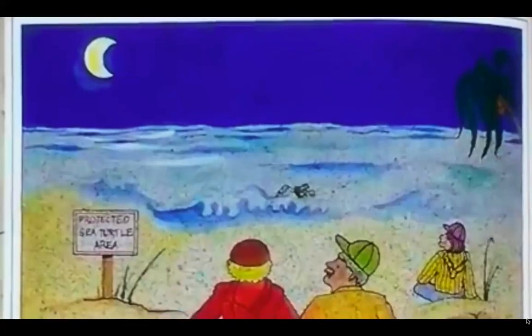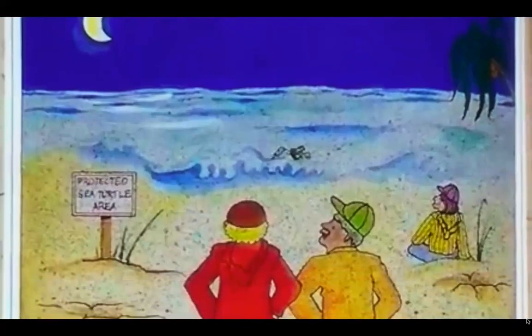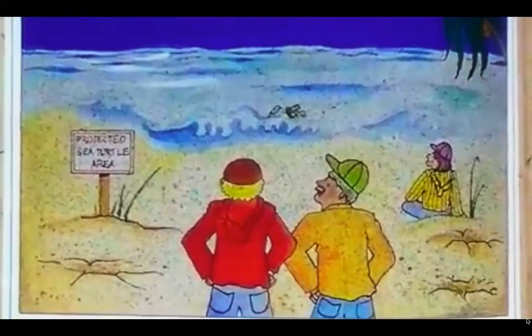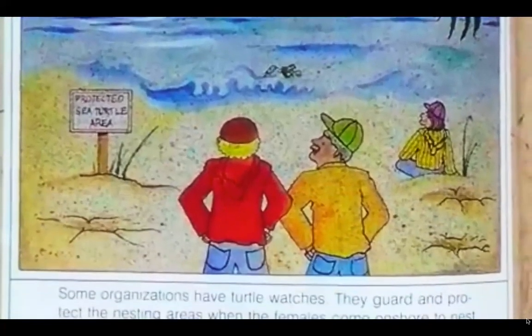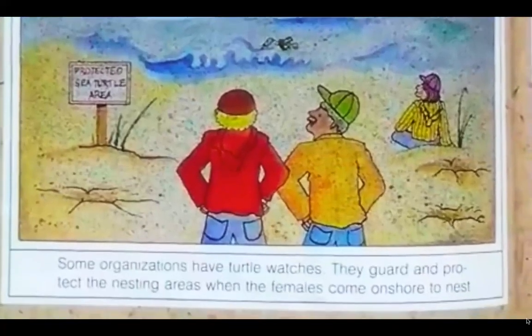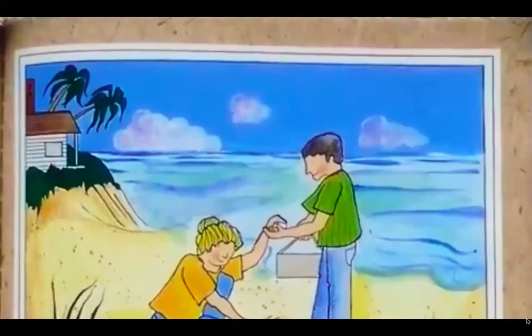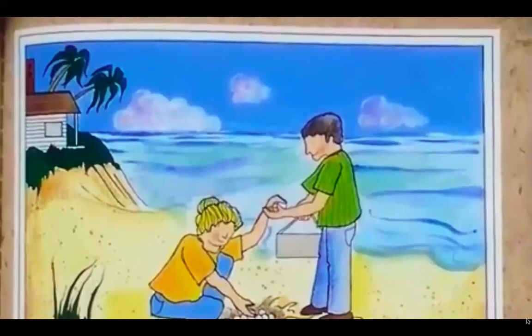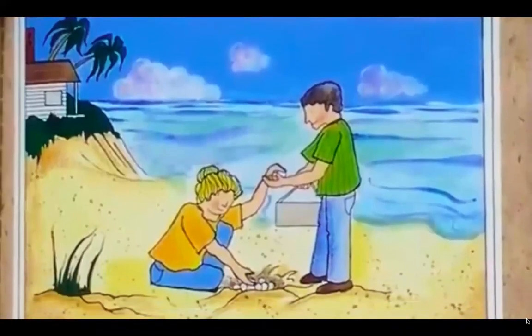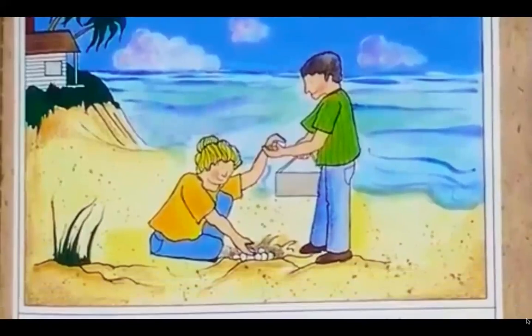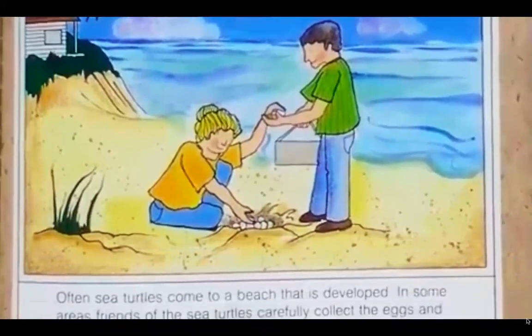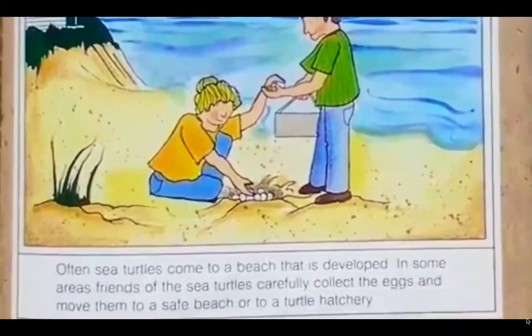Some organizations have turtle watches. They guard and protect the nesting areas when the females come on shore to nest. Often sea turtles come to a beach that is developed. In some areas, friends of the sea turtles carefully collect the eggs and move them to a safe beach or to a turtle hatchery.